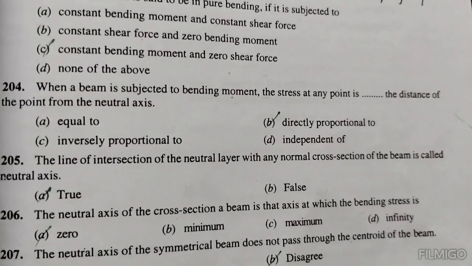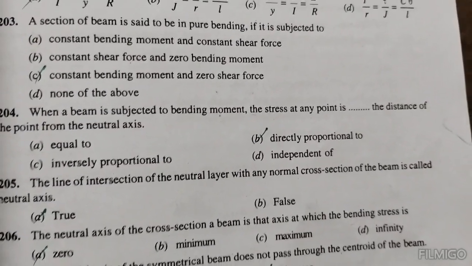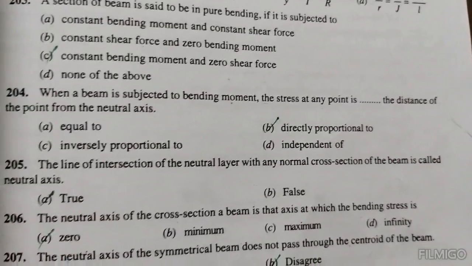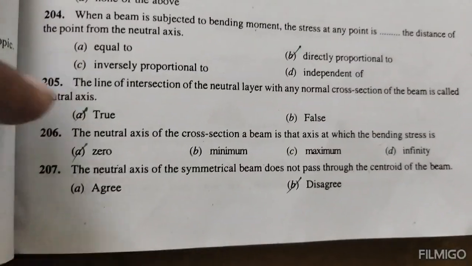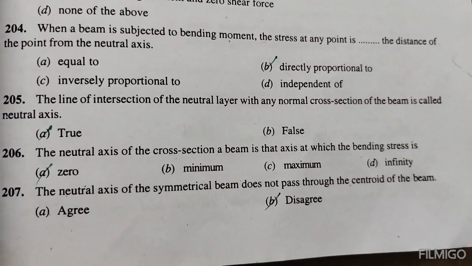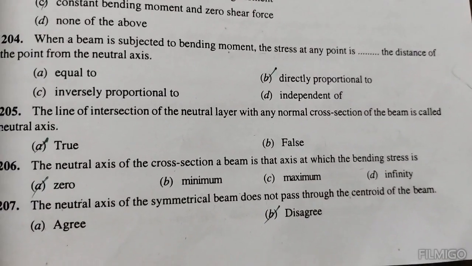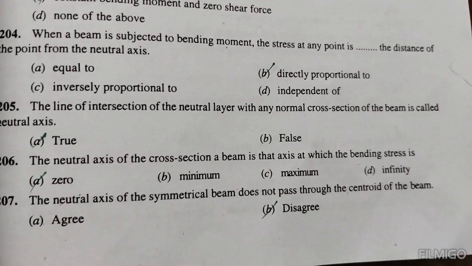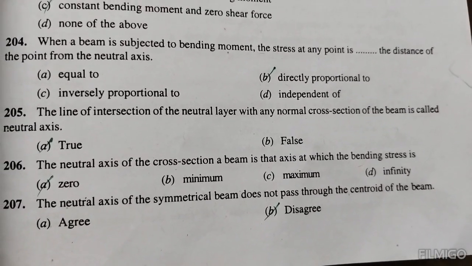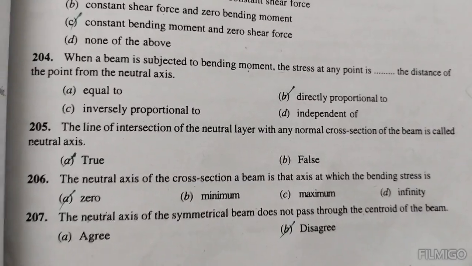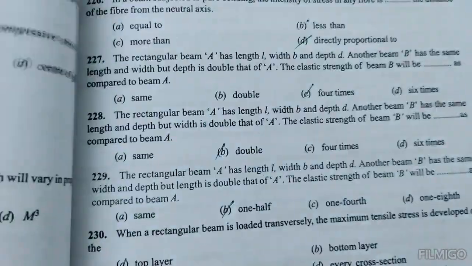The line of intersection of a neutral layer with any normal cross section of the beam is called the neutral axis. This is true. The neutral axis of a beam cross section is the axis at which the bending stress is 0. The neutral axis of a symmetrical beam does not pass through the centroid of the beam. This is the disagree.